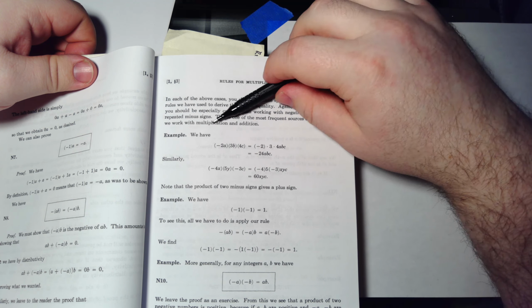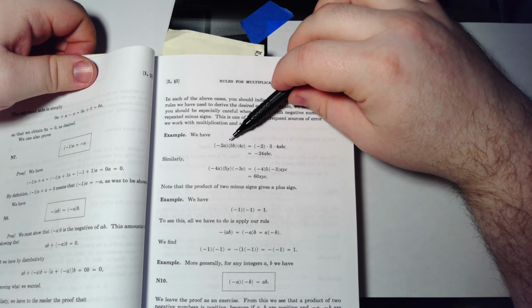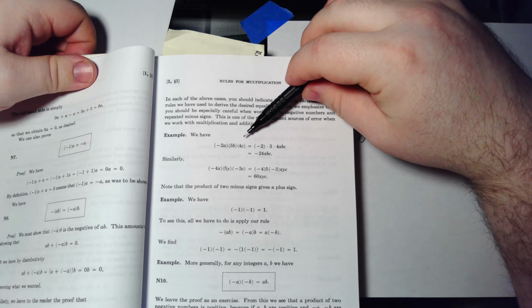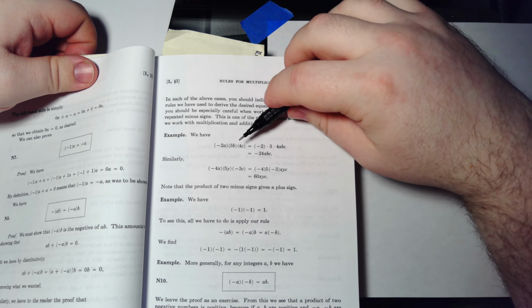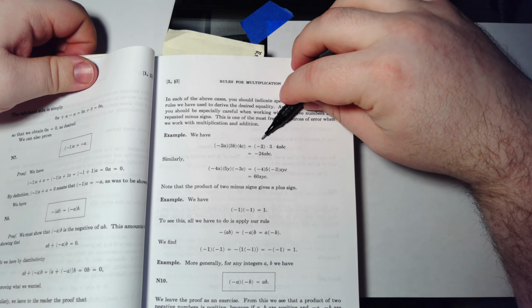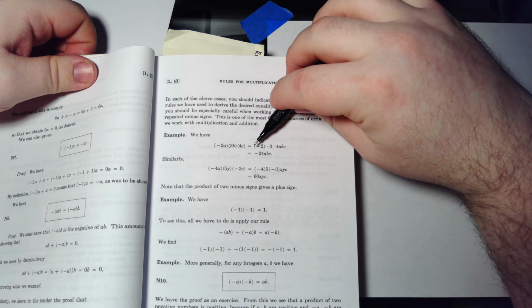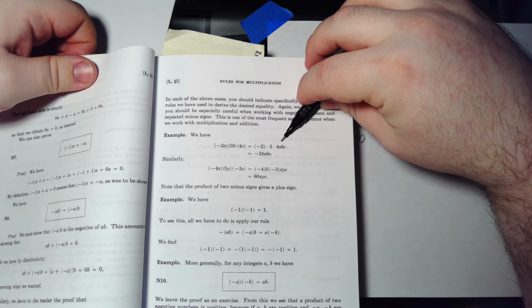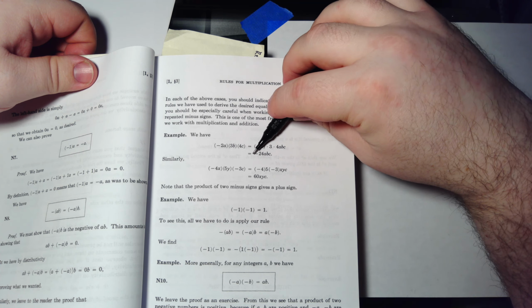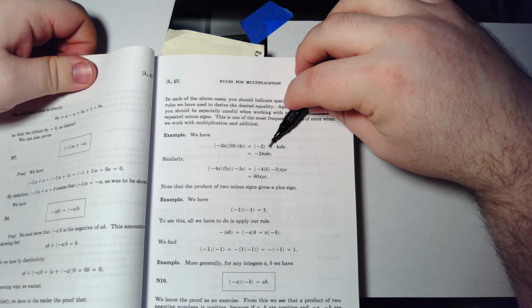For example, we have (-2a)(3b)(4c). So we could put all of the explicit numbers on the left-hand side. So we have (-2)(3)(4)abc. And we can multiply all of the explicitly stated numbers to get -24, and then multiply that by our remaining letters abc.